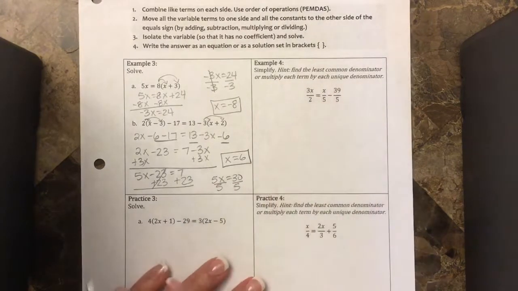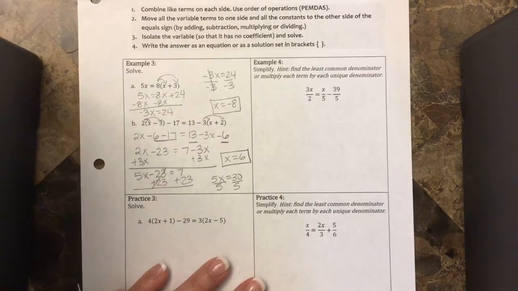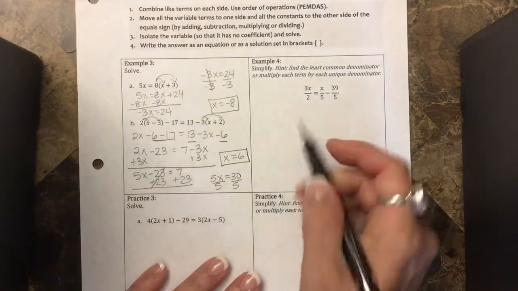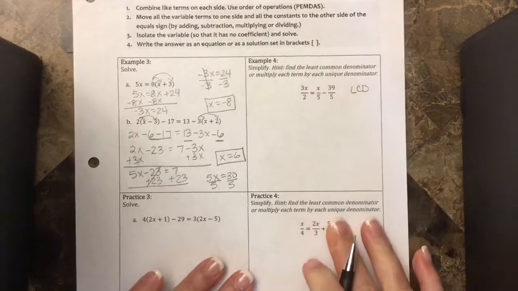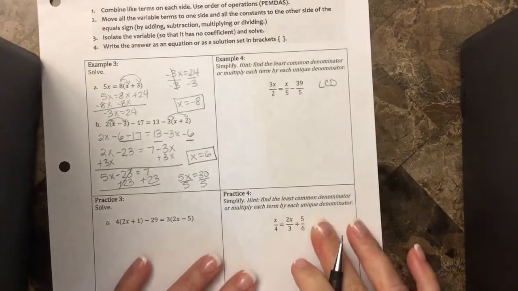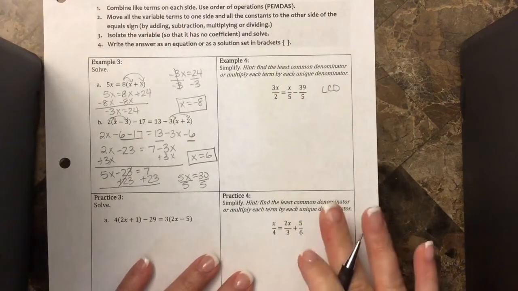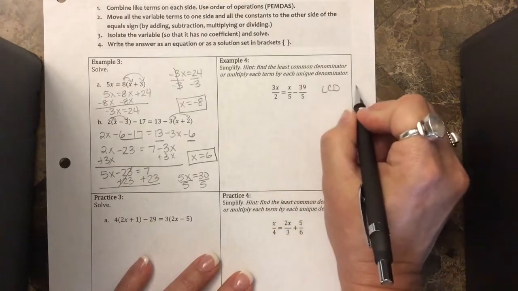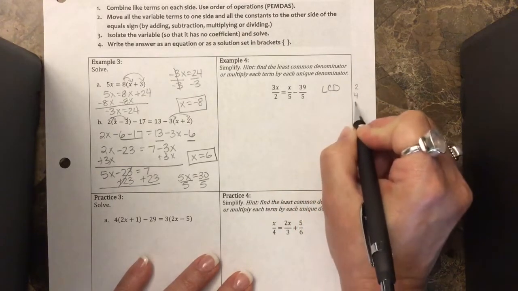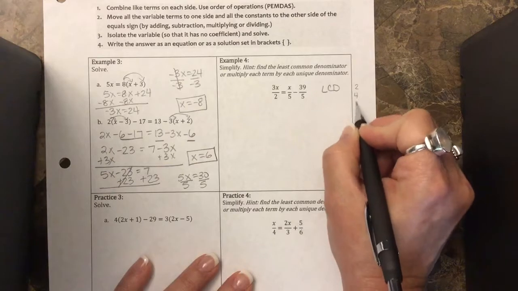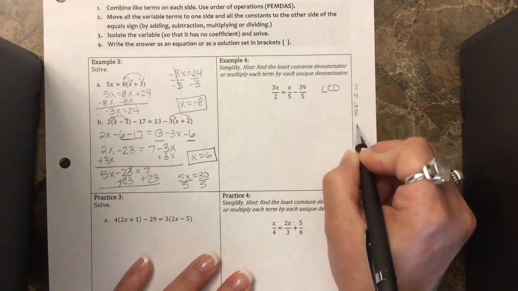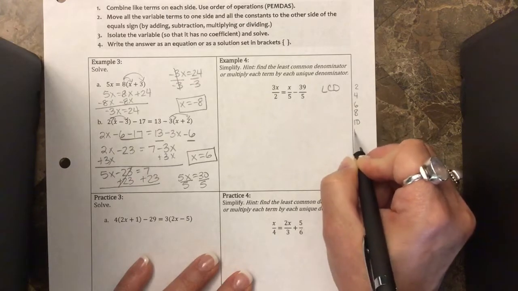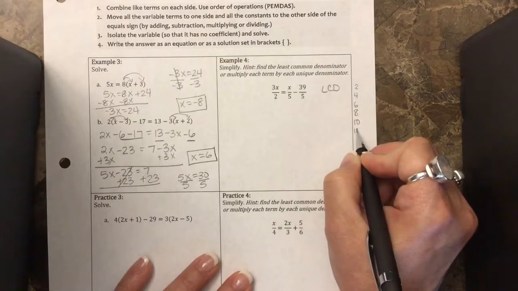What happens if you have fractions? We all love fractions, right? So the main thing we want to do is find the least common denominator in our fractions. Now, the least common denominator means, if you just have numbers, that you look at the multiples. So I look at multiples of 2. 2 times 2 is 4. 2 times 1, 2 times 2, 2 times 3, 2 times 4, 2 times 5, 2 times 6, right?